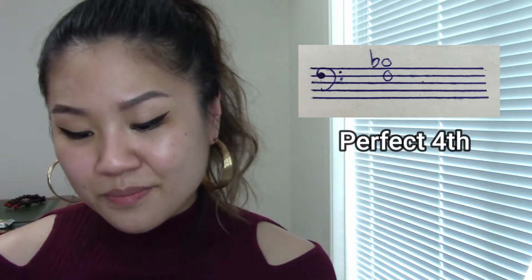Now, what if I put a flat in front of it so that now we have an F and a B flat? Since B flat is played in the F major scale, this interval is going to be either a perfect fourth or a major fourth. But remember, based on what I just told you about the sizes of the interval determining whether it is going to be major or perfect, we know that this is a perfect fourth because there is basically no such thing as a major fourth.